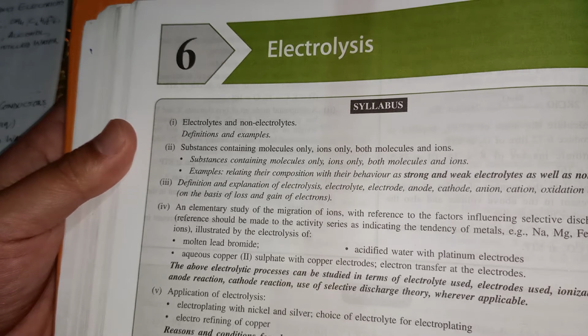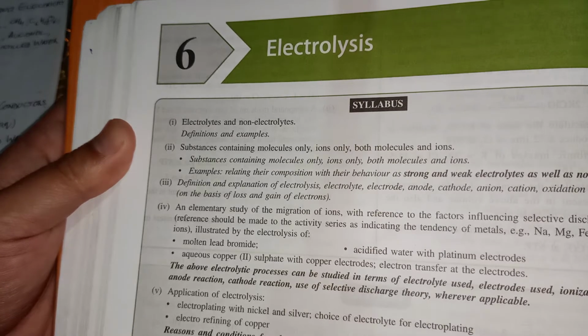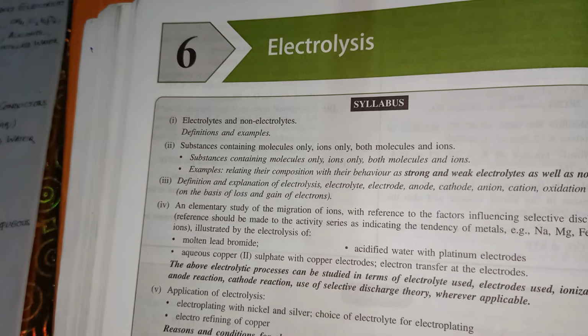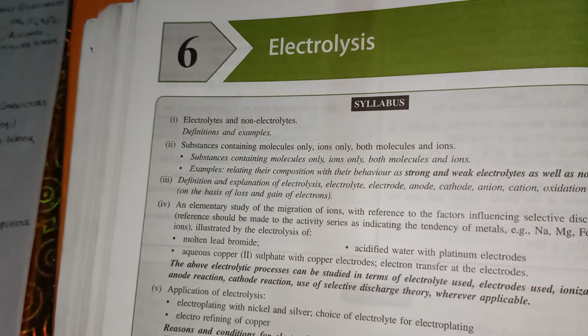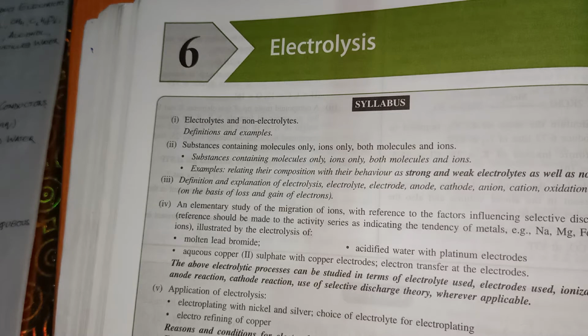Today we are going to start our new chapter number 6, Electrolysis. In this chapter, according to your syllabus, we are going to start with electrolytes and non-electrolytes, the definitions and examples, substances containing molecules only, ions only, and both molecules as well as ions.